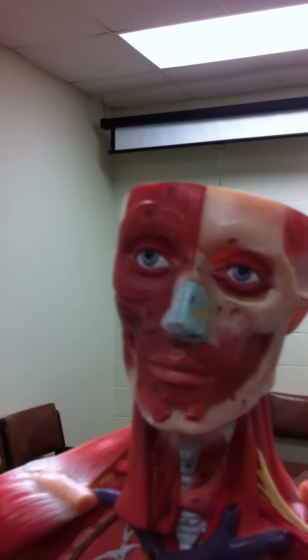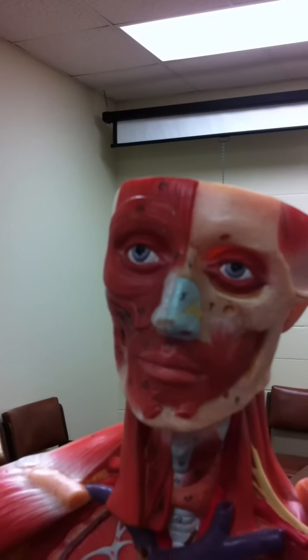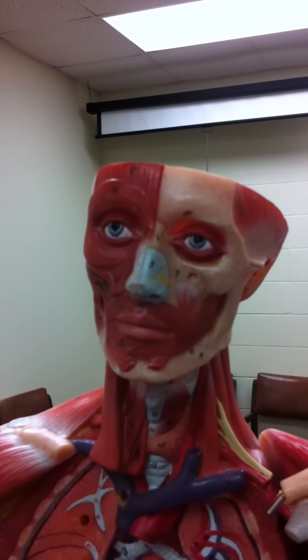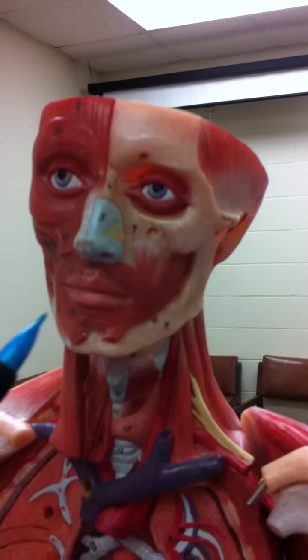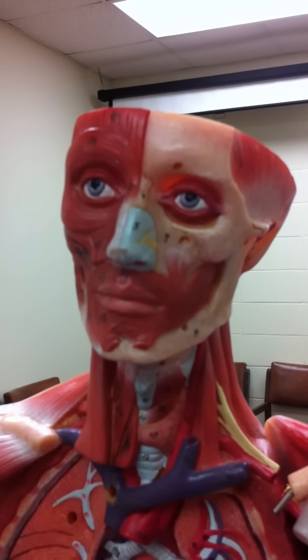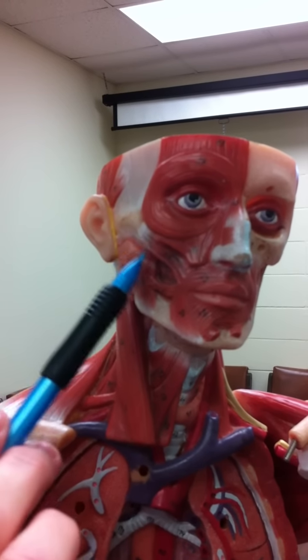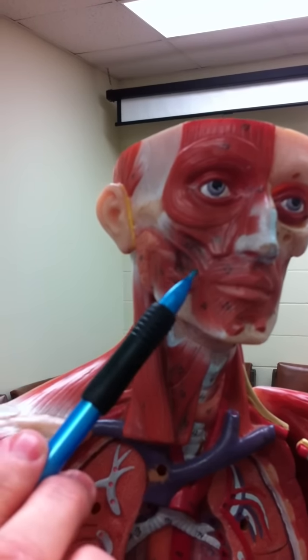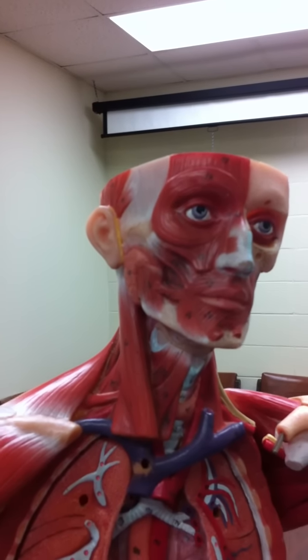Next is the orbicularis oculi, which is right here. Closes the eye tightly. Next is the orbicularis oris, located right around the mouth. It closes and protrudes and puckers the lips. Next is the zygomaticus. It's located right here. It raises the corners of the mouth as in smiling.